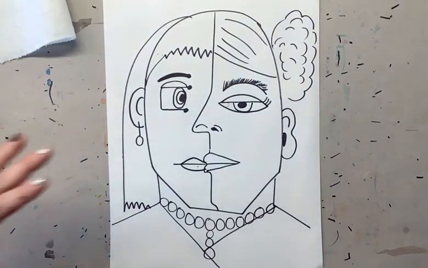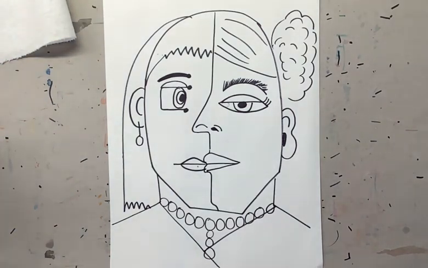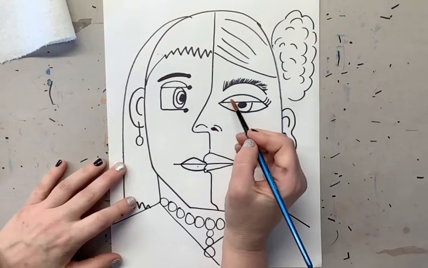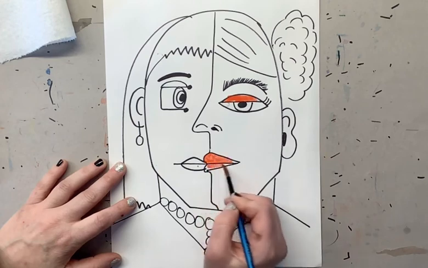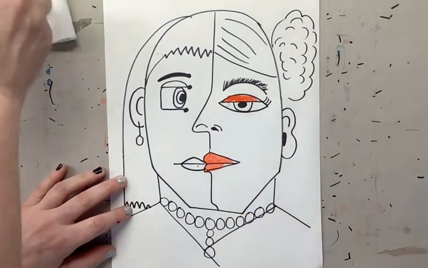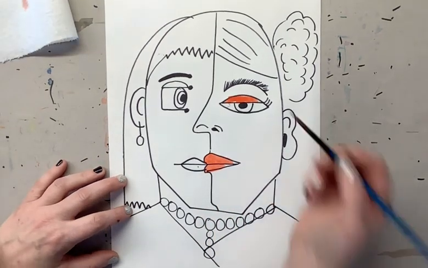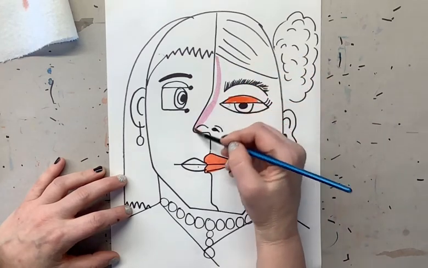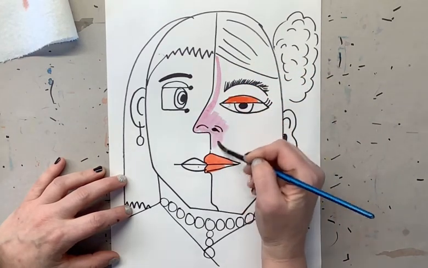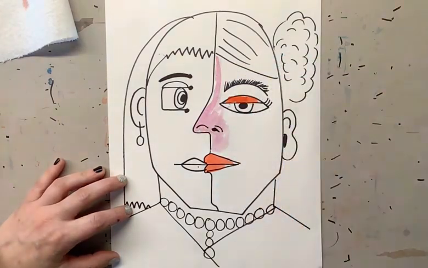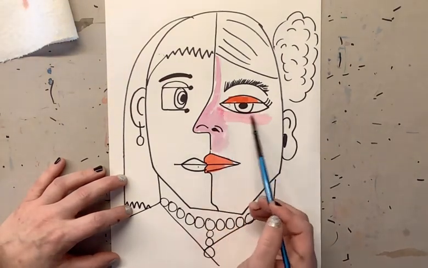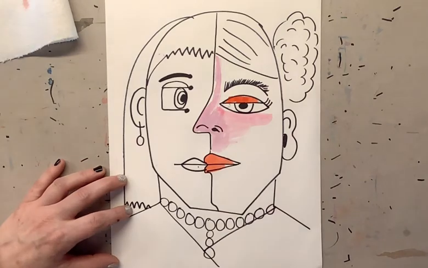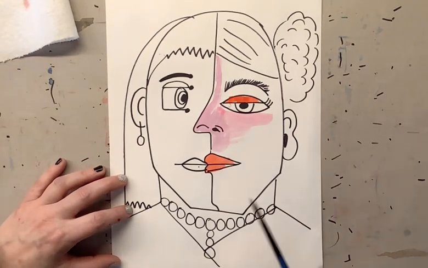here's the fun part. You get to color this however you want. You can use color pencils, crayons, markers. Nothing has to look normal. So everything can be all different colors. You can mix and match colors. You can do one side of the face purple, one side of the face green, whatever you want. You can even blend colors if you want. So if you have markers, we've talked about a couple different techniques, and I'll show you a couple more. You can actually blend the colors together.